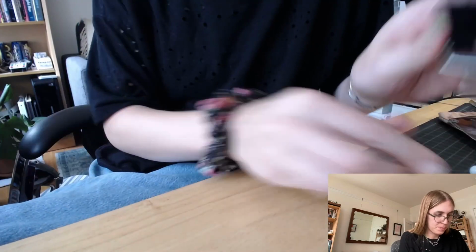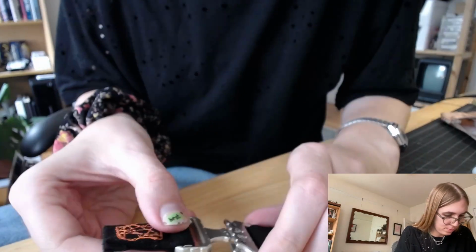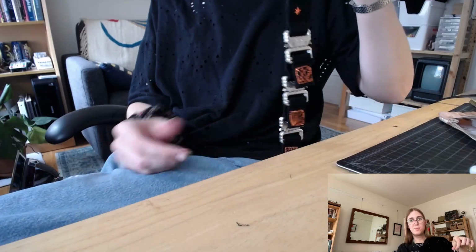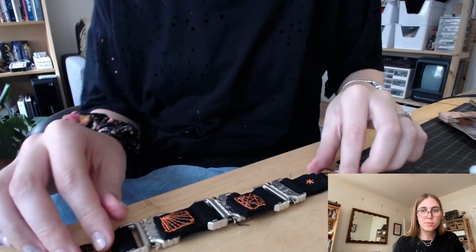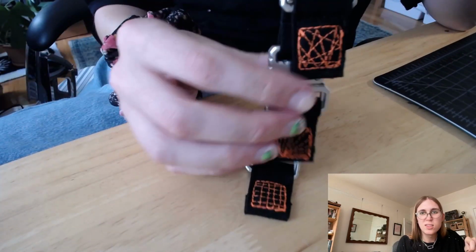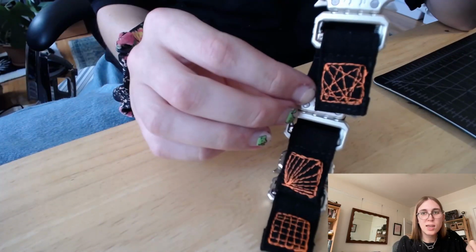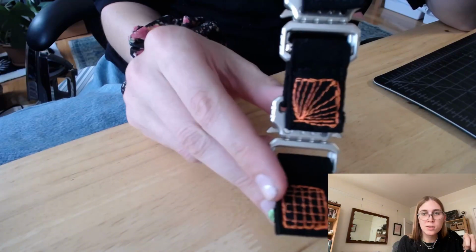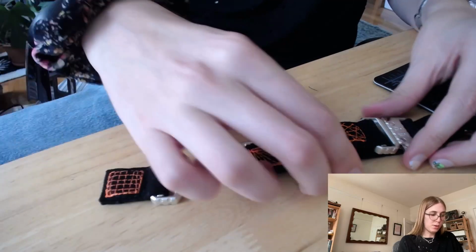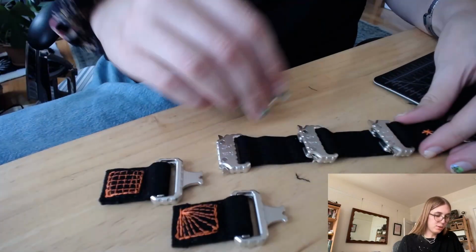All right, I think it's finished. Got a little asterisk, and then a little chaotic zigzaggy one, a little radiating lines one, and a little grid one. You can pop them all off. You can rearrange them if you want.